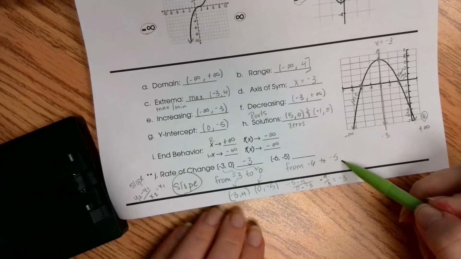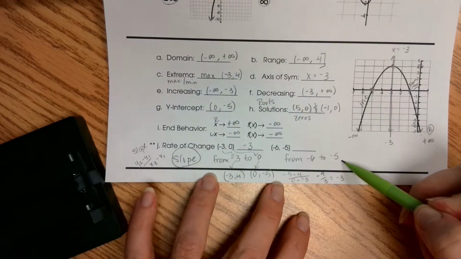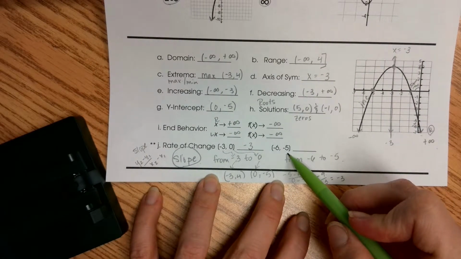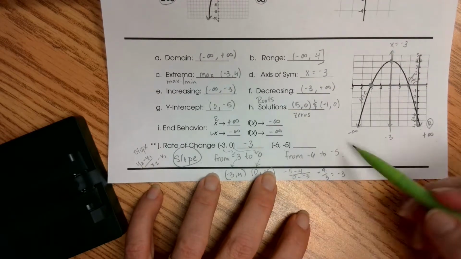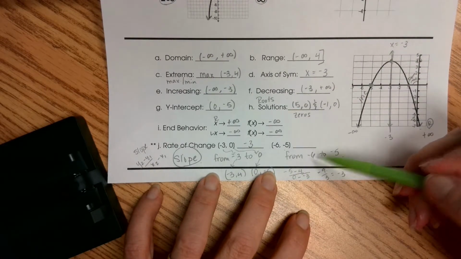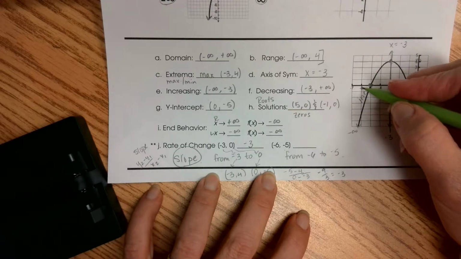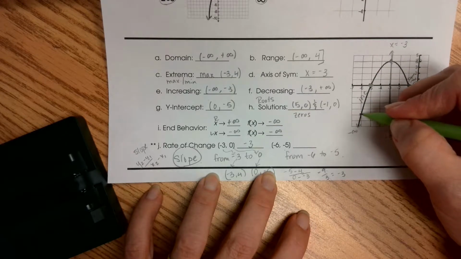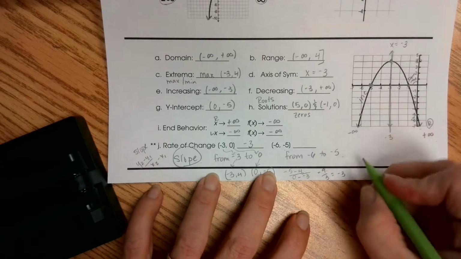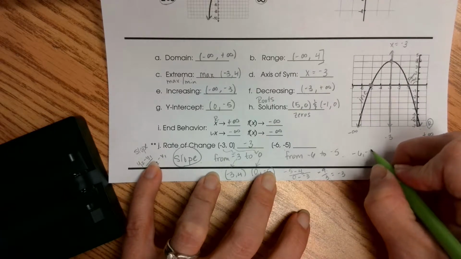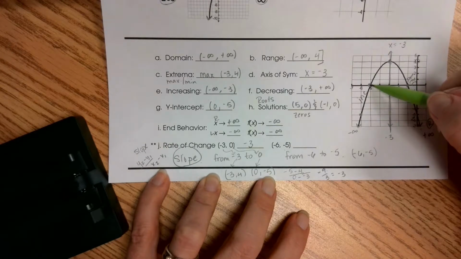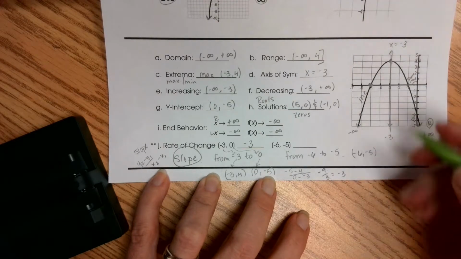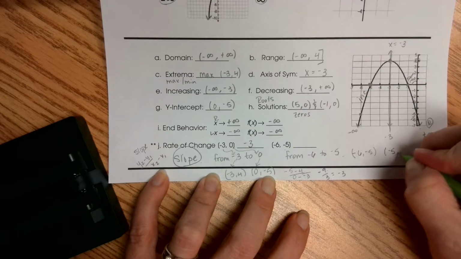For my next one, I want to find the rate of change from -6 to -5 for my x's. So my -6 value on my graph, I need to find the point. At -6 for my x's is this point right here, and that has a -5. So the point is (-6, -5). And then the other point is at -5 for my x, and that's going to be the point (-5, 0). So I have (-5, 0).